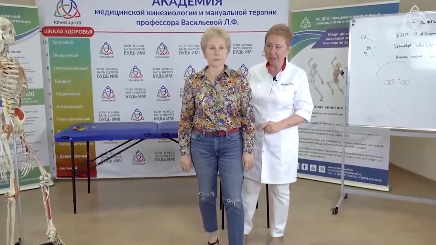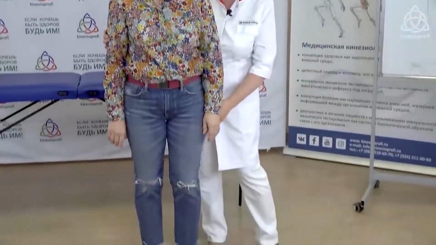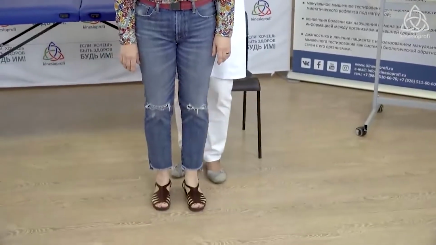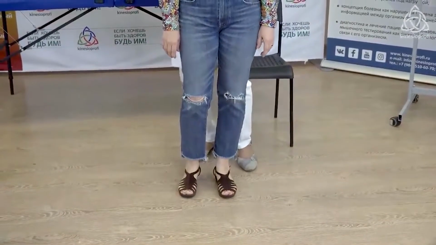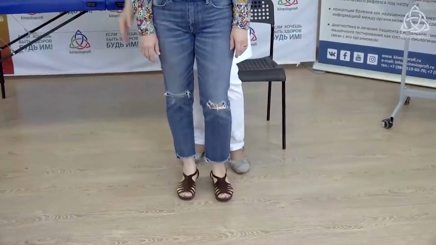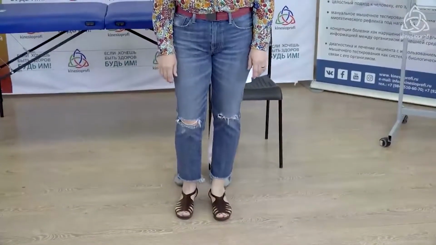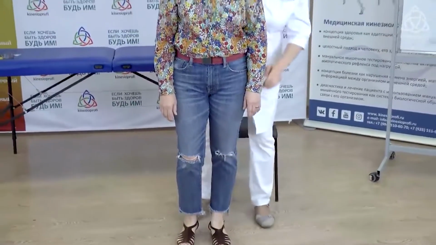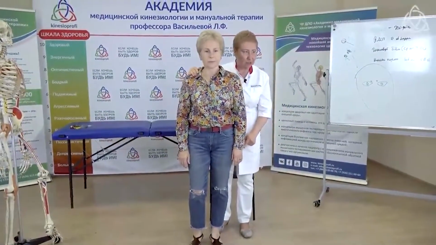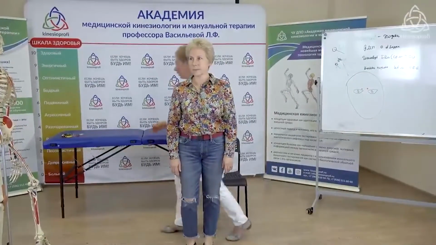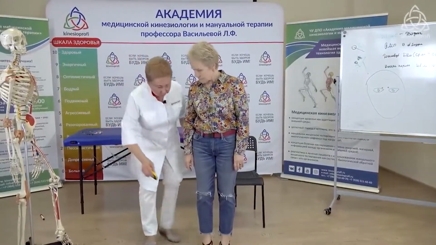I'm looking at the problem in the autonomic nervous system. In the somatic nervous system, she had a problem on the left foot level when she was standing on her left foot and she had her foot up. Please stand like this and place one foot like this. This is how she stood. It was fine. And when she stood on the other foot, there was a problem here. Do you remember?